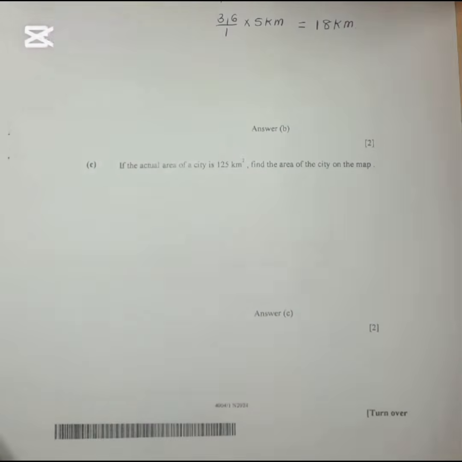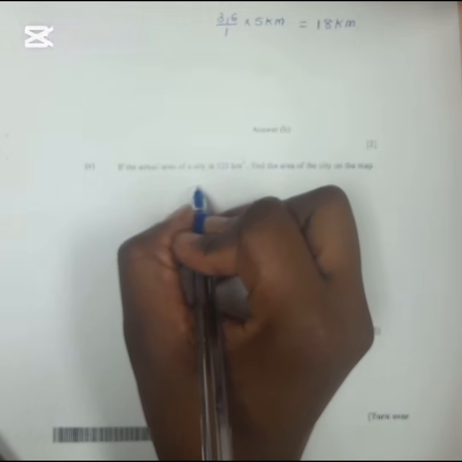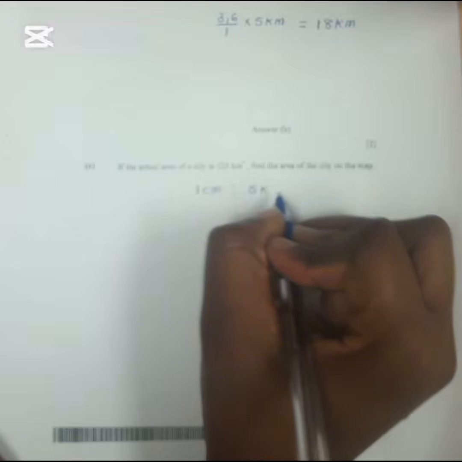And then on part C, if the actual area of seat is 125 square kilometers, find the area of the seat on the map. So here we are having the scale of length is 1 centimeter to represent 5 kilometers, right? And then we need to find the scale.